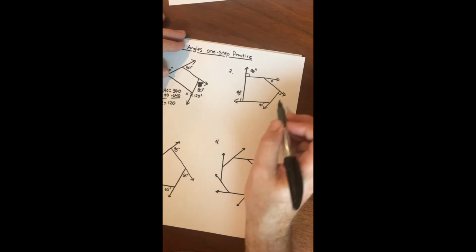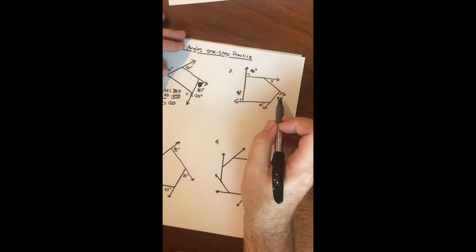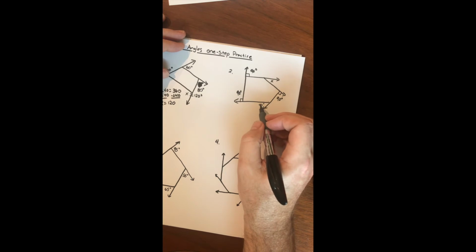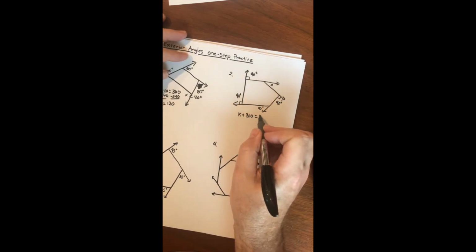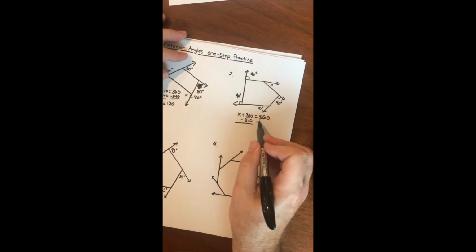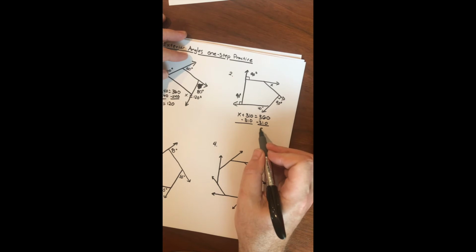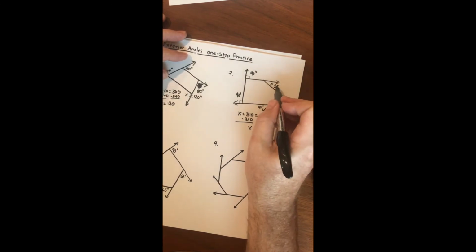Plus 40, plus a 90 degree angle right there. So 90, 180, 270. 270 plus 40 is 310. So I'm going to do x plus 310 equals 360 degrees. Take it away from both sides. I'm left with 50. So x equals 50 degrees right there.